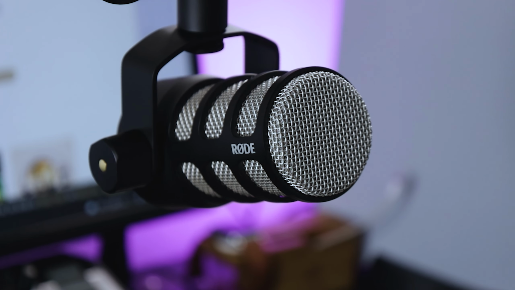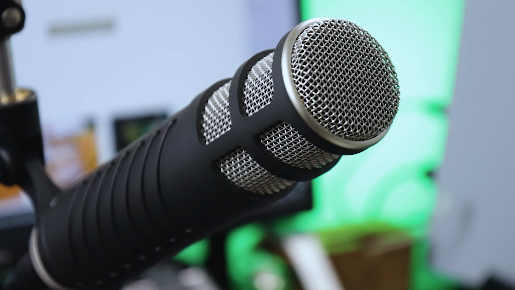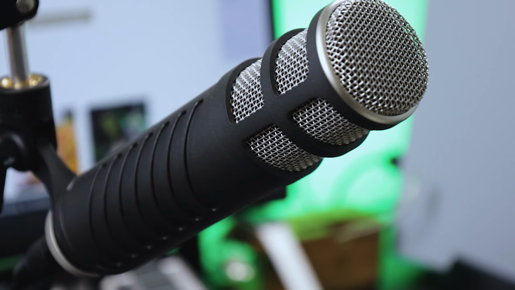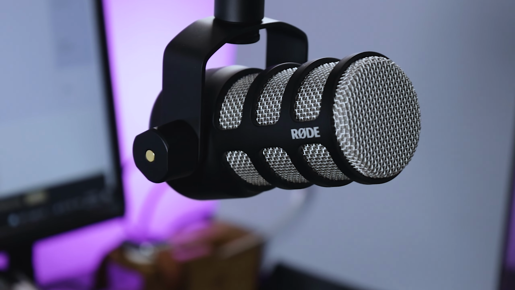Now, I would suggest that if you're picking up the RodeCaster Pro, to pick up a Rode mic as well, something like the Rode Podmic or the Rode ProCaster, as both of those mics are really good, but in my opinion, the Rode Podmic is probably the best mic to price ratio there is.